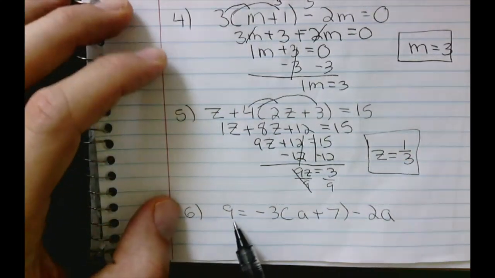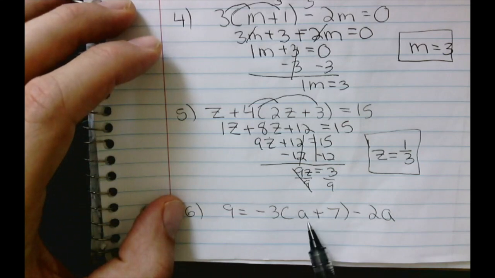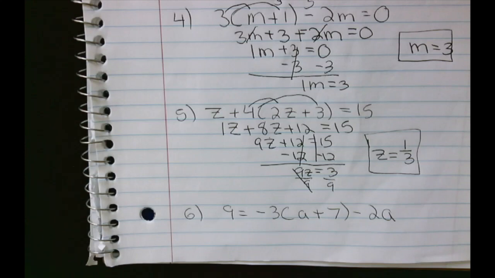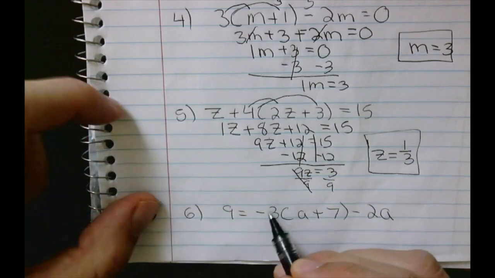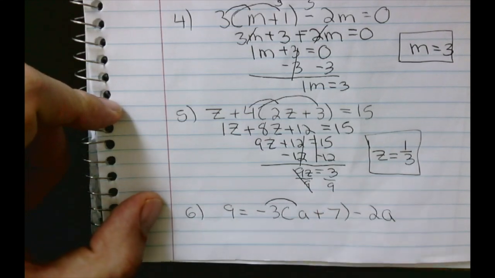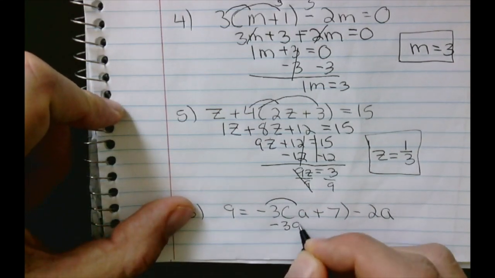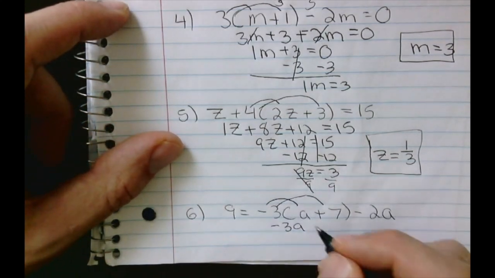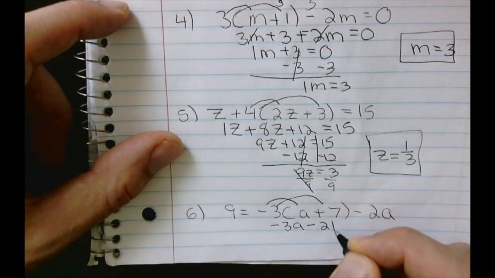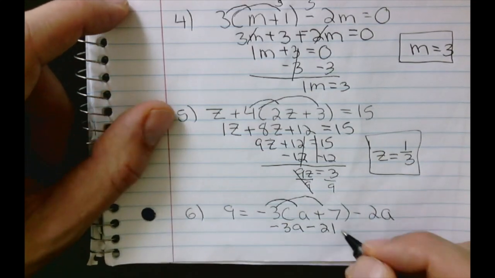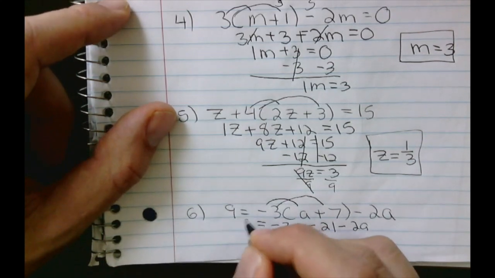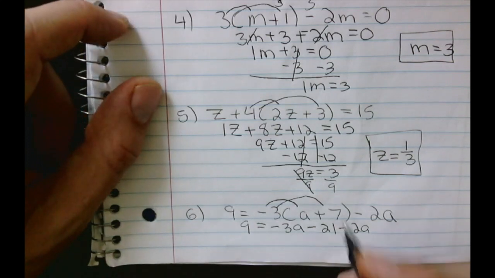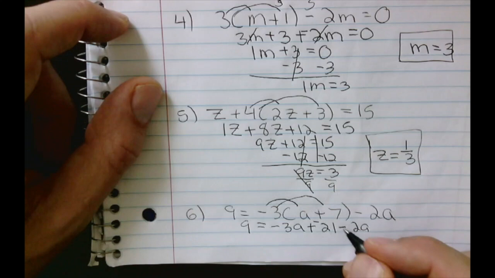Number 6. 9 equals negative 3, parentheses a plus 7, close parentheses, minus 2a. So once again, we'll begin by using the distributive property. Negative 3 times a is negative 3a. Next, we multiply negative 3 times 7, which is negative 21. Next, we'll write down our 2a equal to 9. After that, I'll turn all my minuses into plus and negatives. Keep, change, change, keep, change, change.